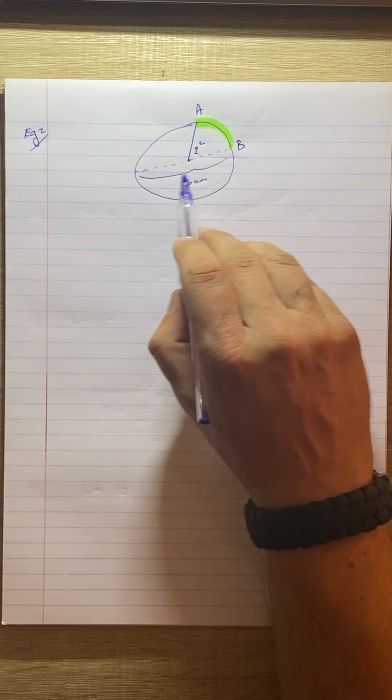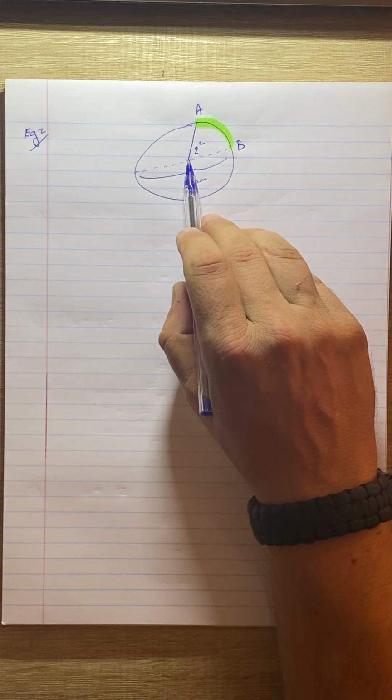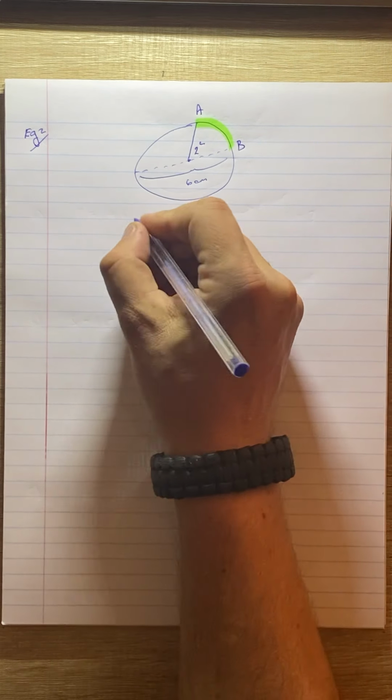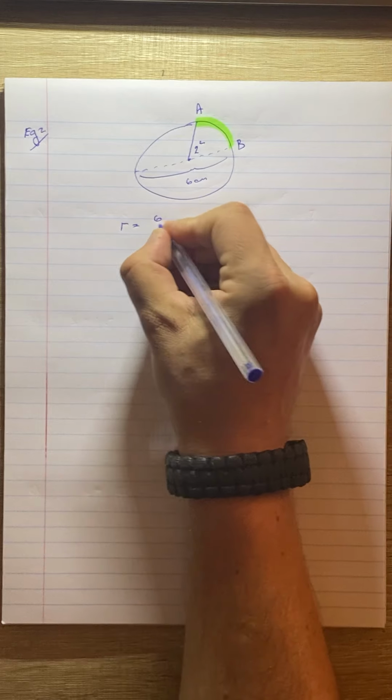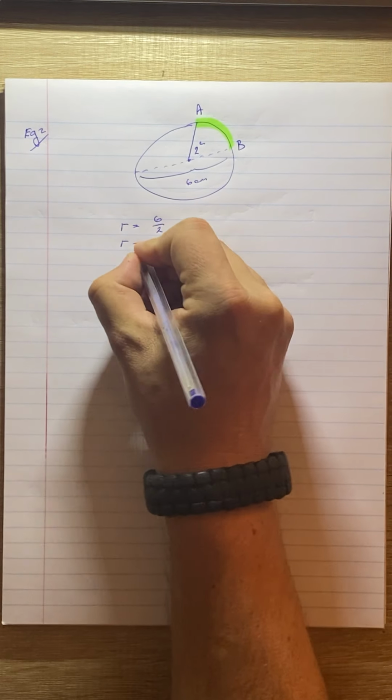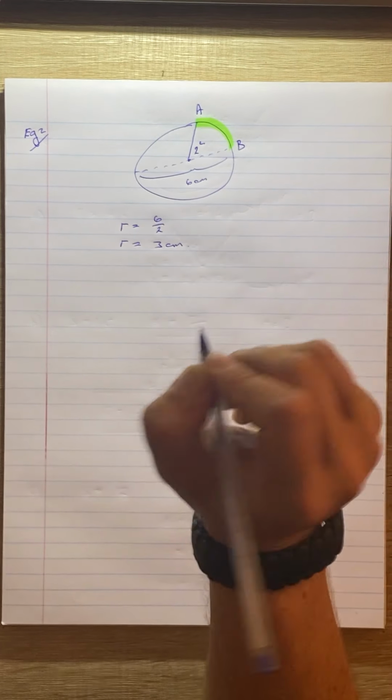So what they've given us here is the diameter. So the radius would be equal to half that diameter. So R is equal to 6 over 2. So R is equal to 3 centimeters.